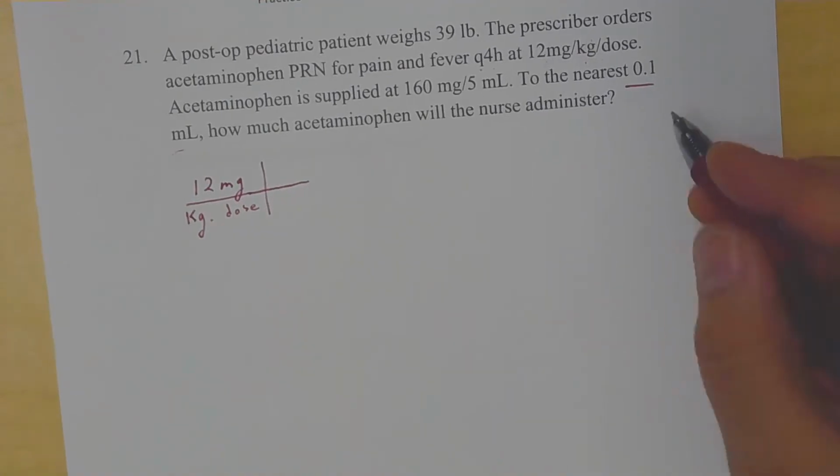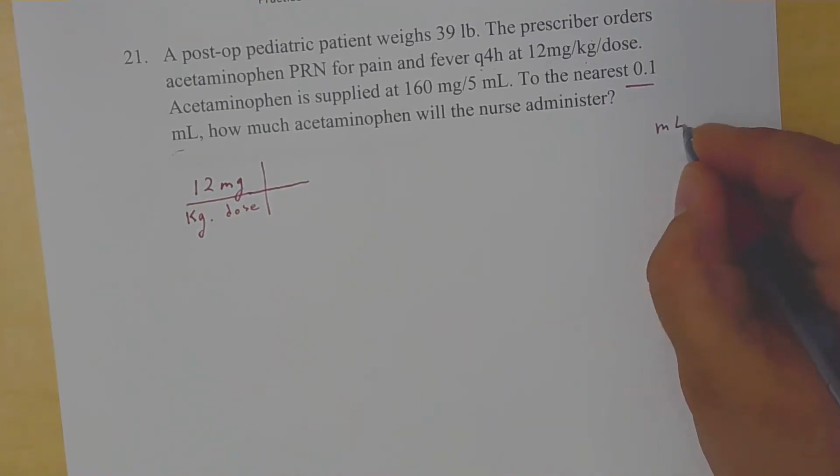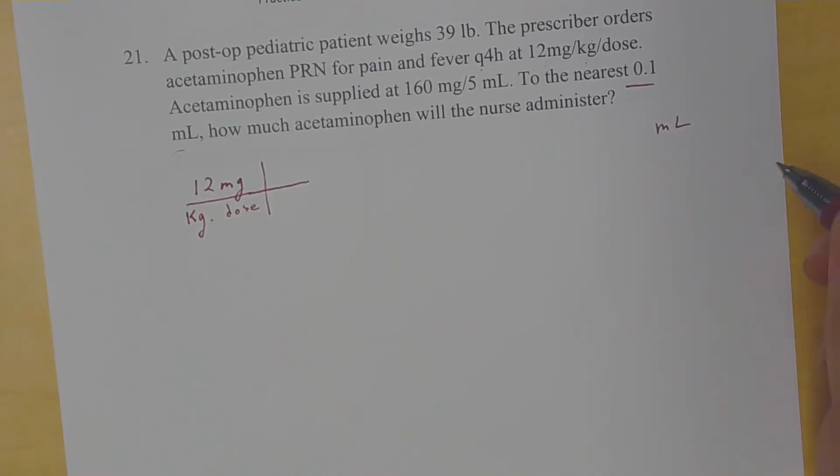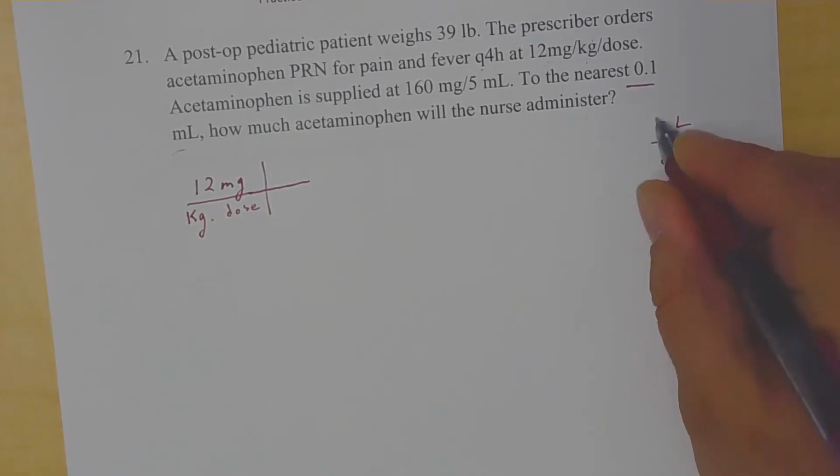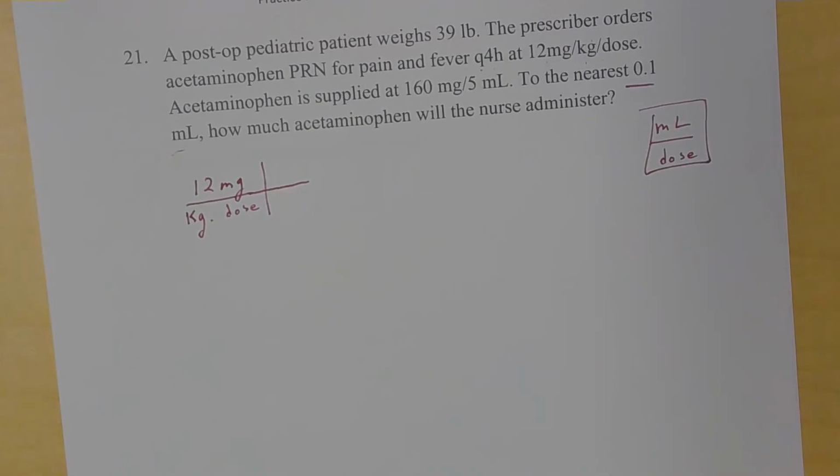Okay? So looking at that, I'm looking for milliliters. And that's how much they'll administer. That's actually per dose, right? That is my goal, milliliter per dose, because that's how much they administer. Not for the whole time, just for that one instance.